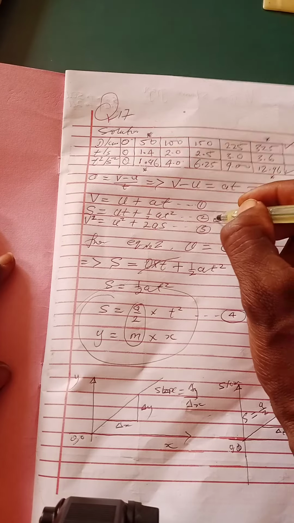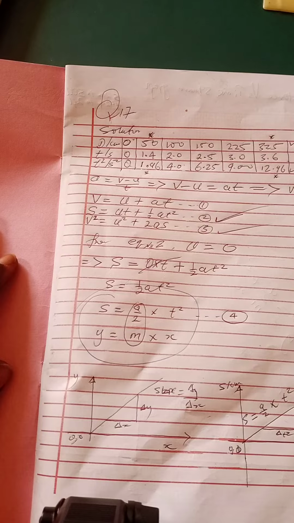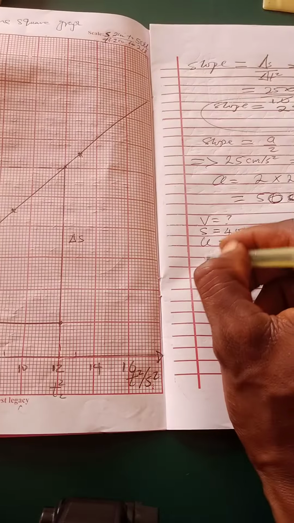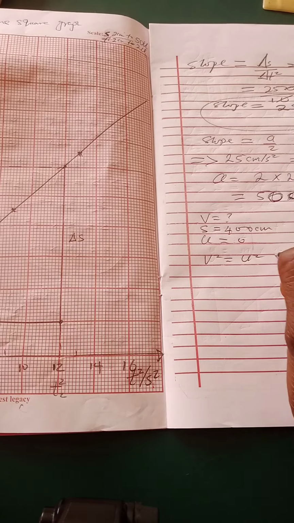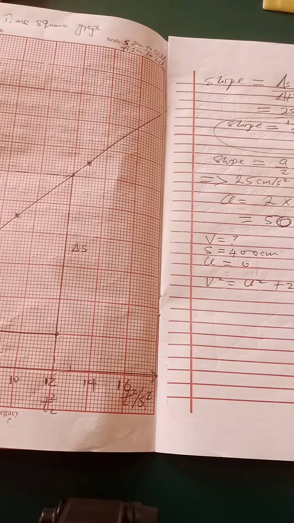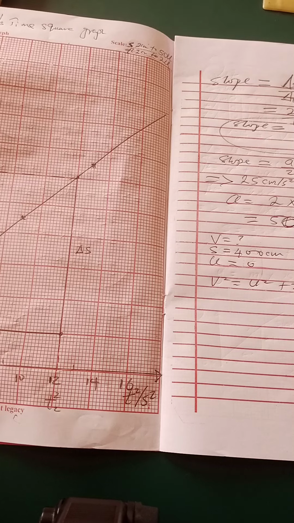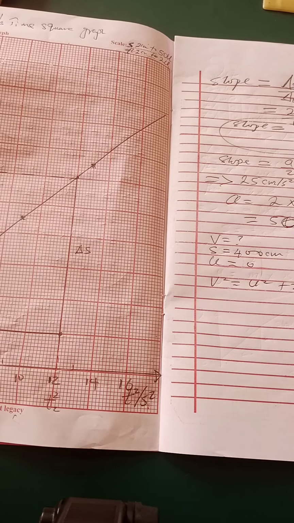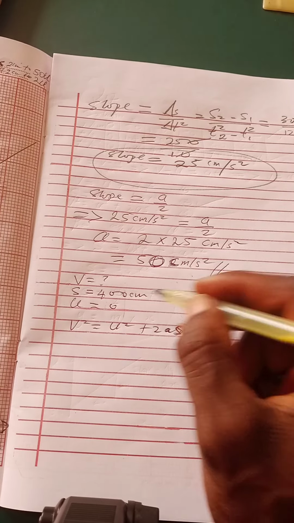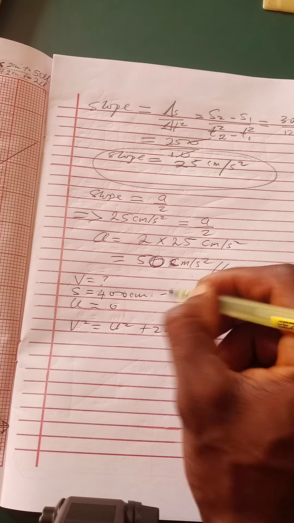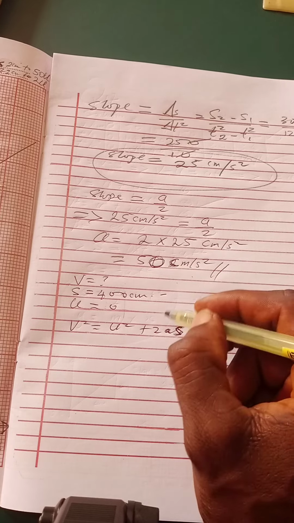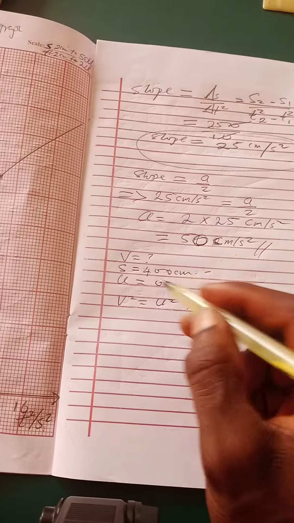So I listed 3 equations here. We have used this one, so we're going to use this equation 3 right now. Equation 3 states that v square is equal to u square plus 2as. s is the distance, which is 400 cm, and a is acceleration, which is 50, and then u is 0.